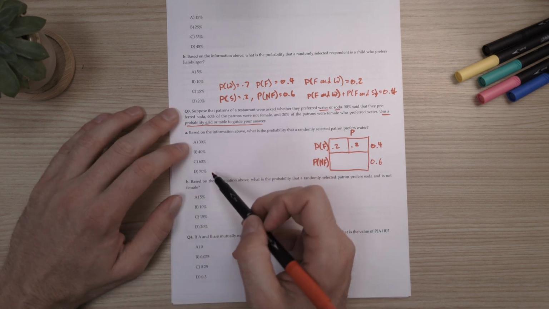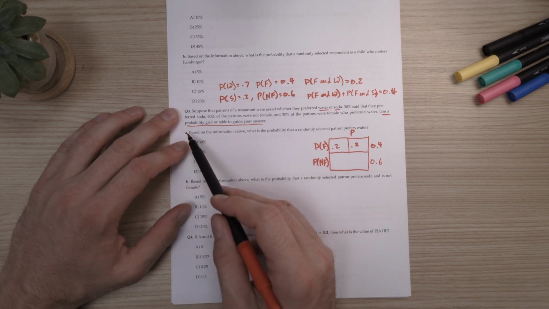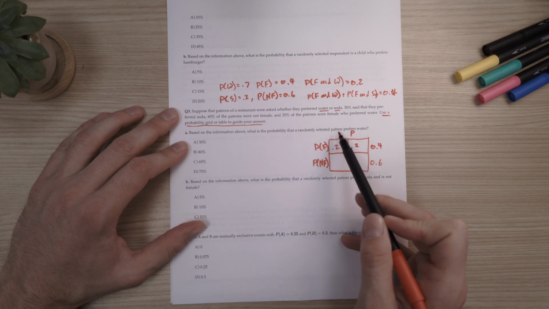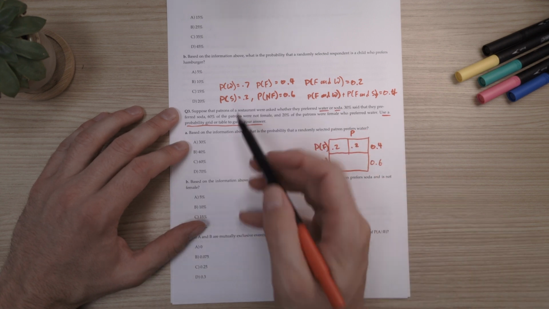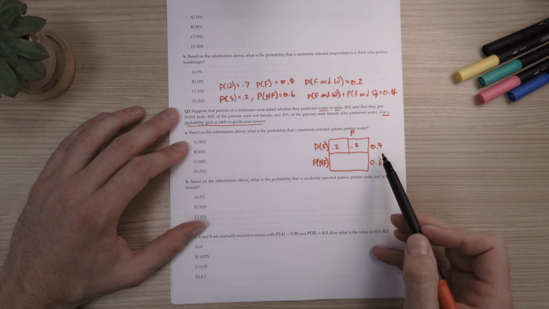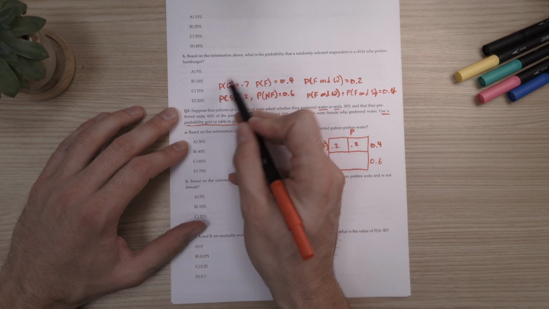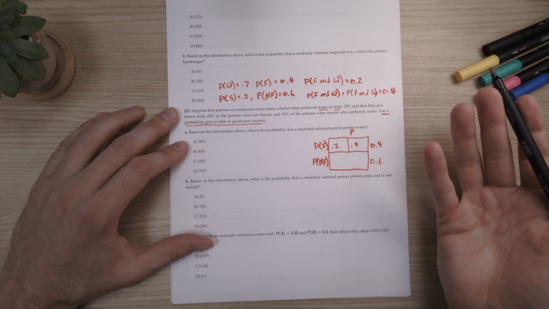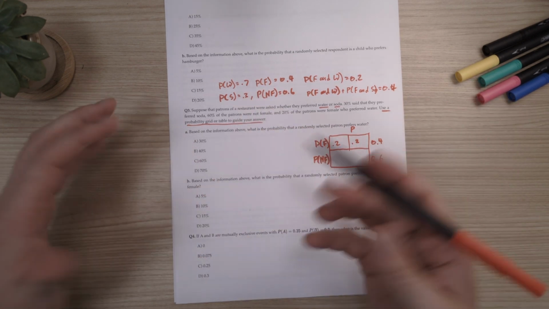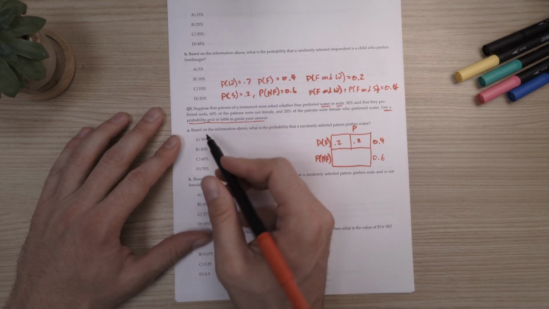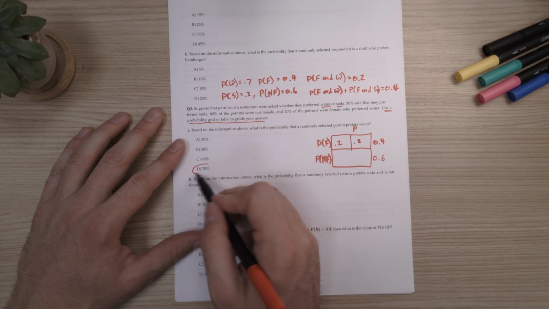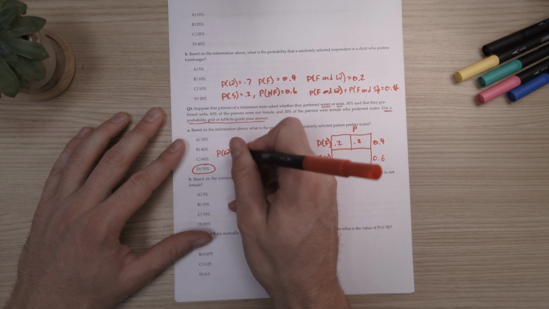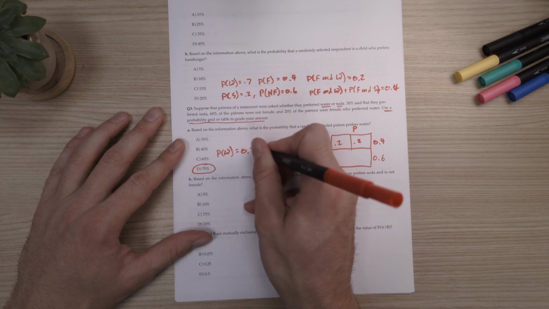Okay, so the first part of the question is, based on the information above, what's the probability that a randomly selected patron prefers water? Well, this, we actually don't need the probability grid. We just need the complement. So we say 30% prefer soda. That means everyone else must prefer the other thing. So the probability of water is 0.7.